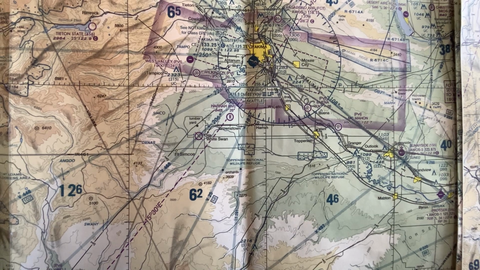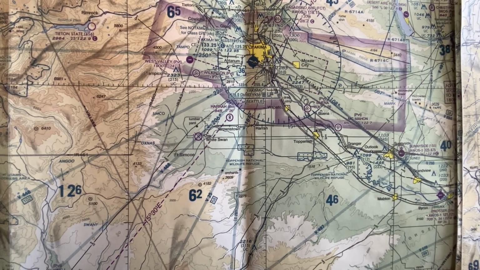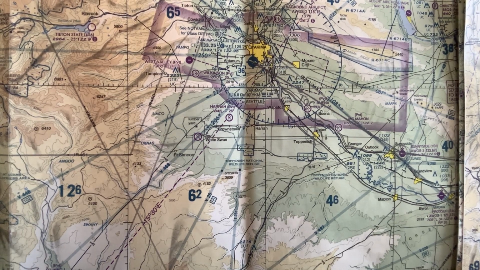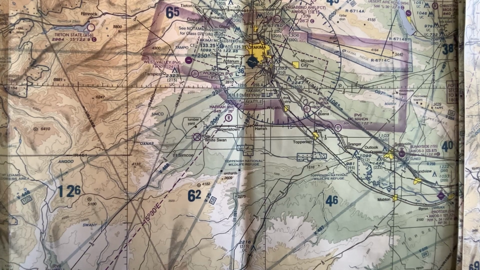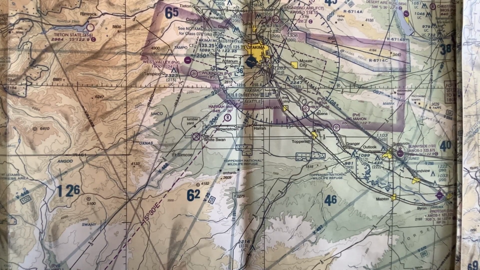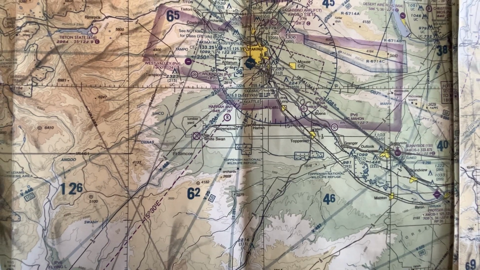That is the airport elevation. And same with Ellensburg, it has a star with an L, so lighting limitations exist. 76, so the longest runway is 7,600 feet long, and a 122.95. And that is the Unicom for Yakima.